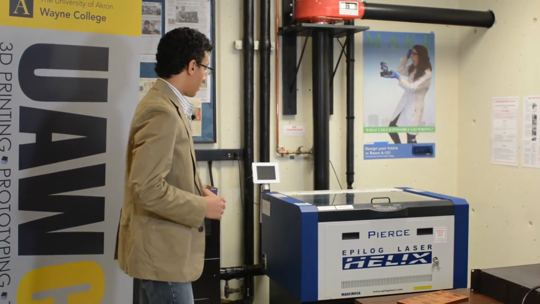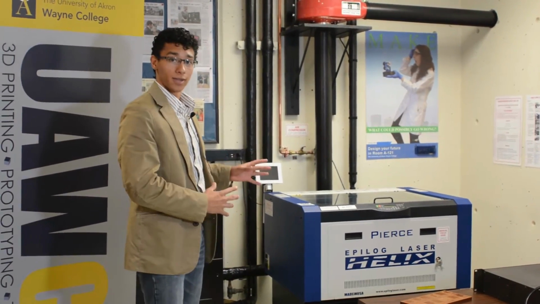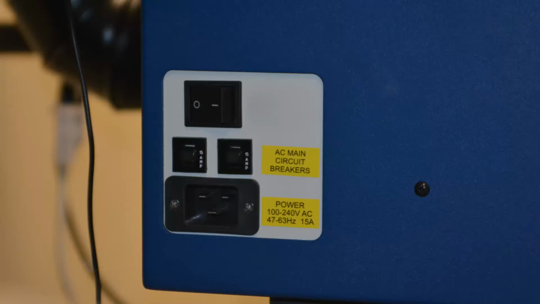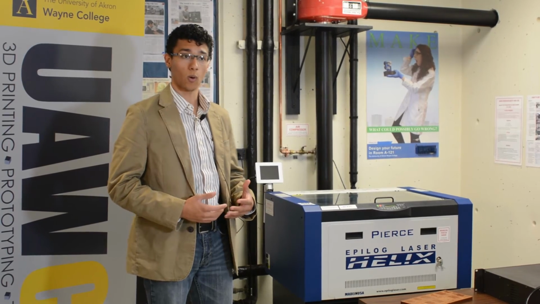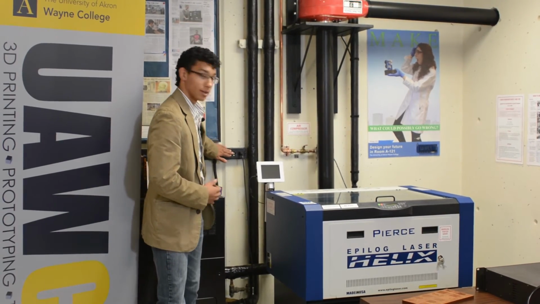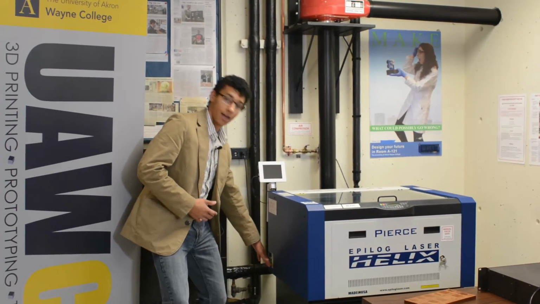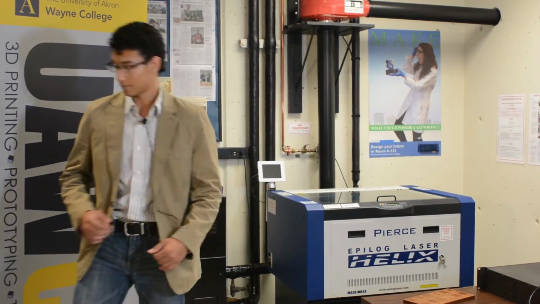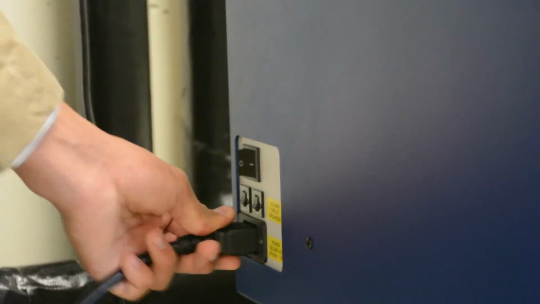Okay, now that we've finished all of our computer work, we'll head over to the actual cutter. First, make sure that the cutter actually has the power cord. Because this laser cutter uses a lot of power, we always make sure that the cord is with Tom whenever it's not in use. As you can see, there is no cord in the actual cutter, so we've got to go grab it. Plug it in.